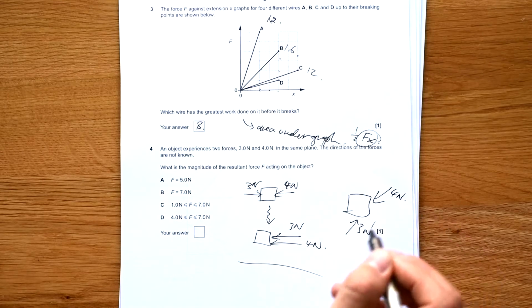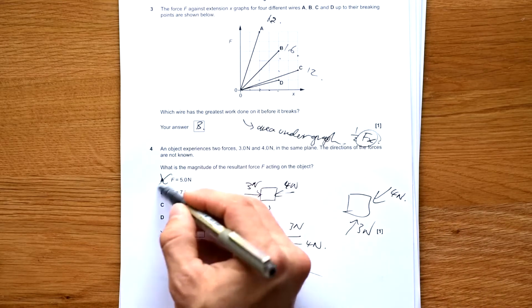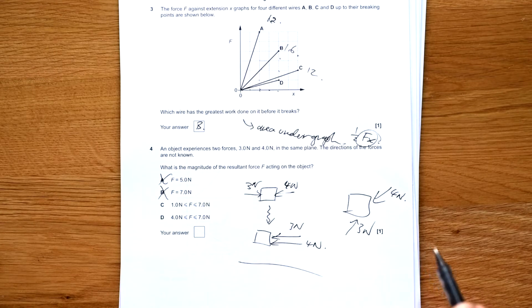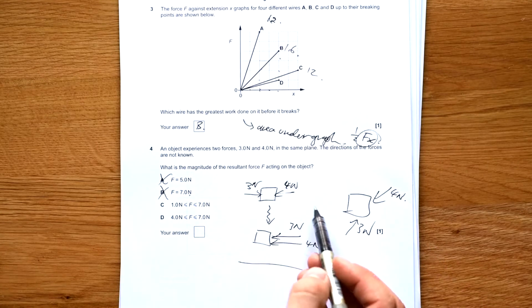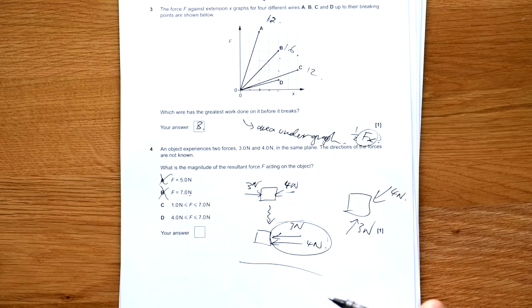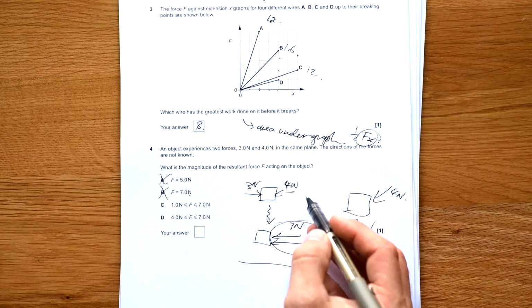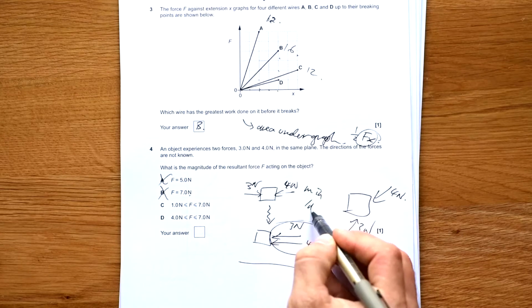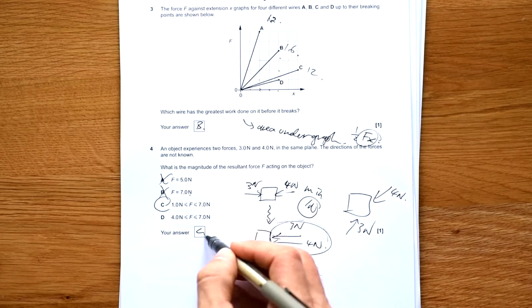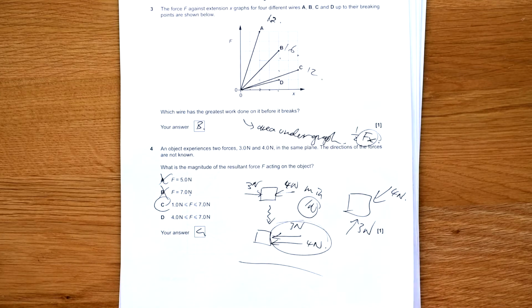So we're looking for the minimum and maximum. So it can't be exactly 5, it can't be exactly 7 because we don't know that that's the case. It can be 7 because they can be pushing in the same direction, but we don't know that that is the case. What is the minimum force that we can have? Well, it is going to be 1 Newton, isn't it? So it has to be C. So it's going to be between 1 Newton and 7 Newtons because either of these cases could be true and any direction as well.